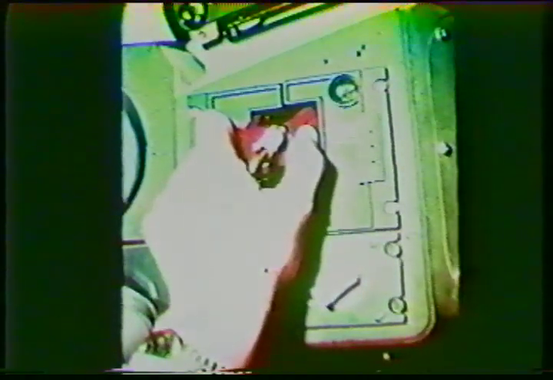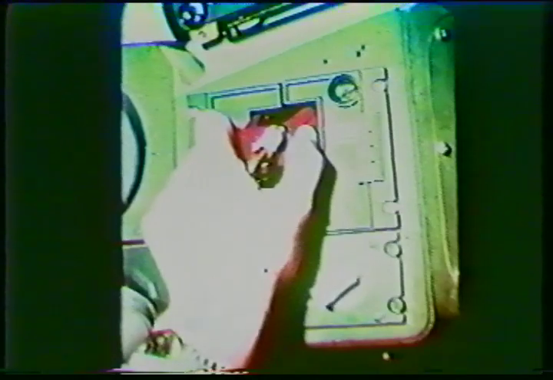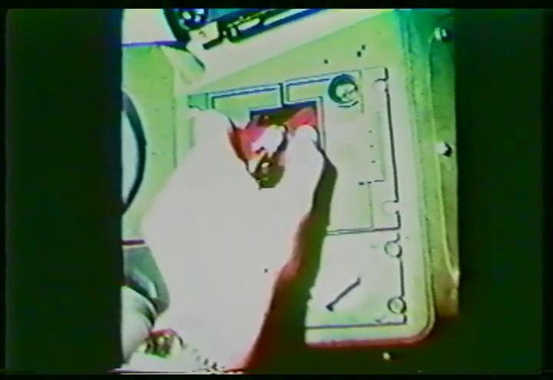To extract the mask, squeeze the red flanges, causing the harness to inflate, thus unlocking the compartment door. The mask can then be pulled out. The picture on the left screen shows the flanges being squeezed and the harness inflated. On the right screen, the flanges have been released and the harness deflated.